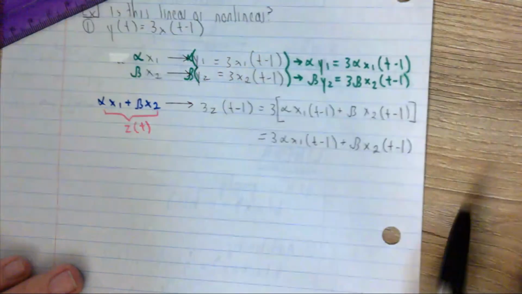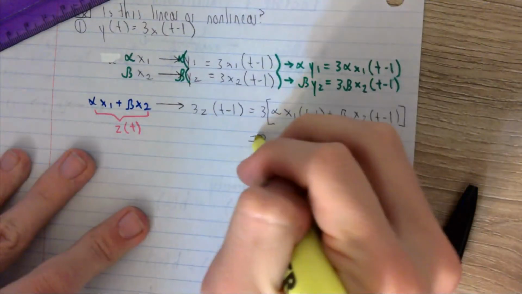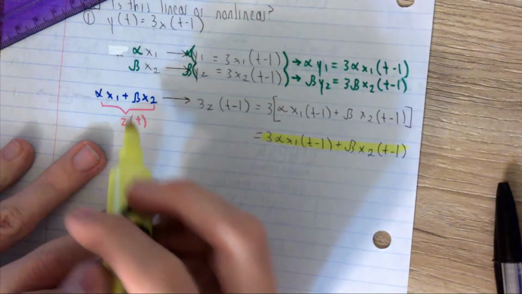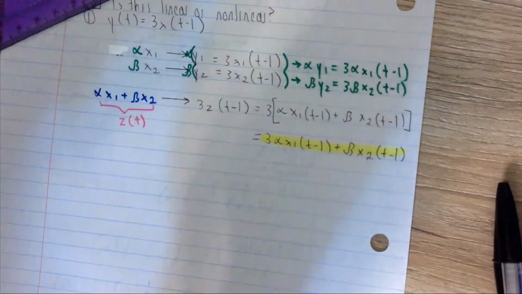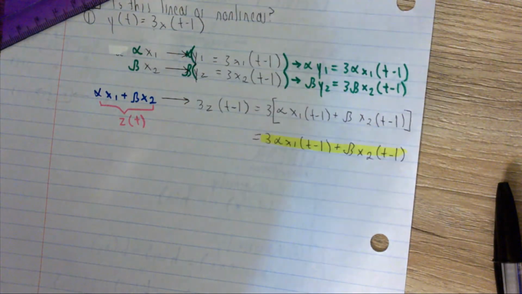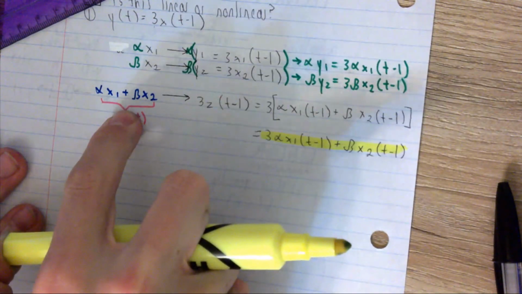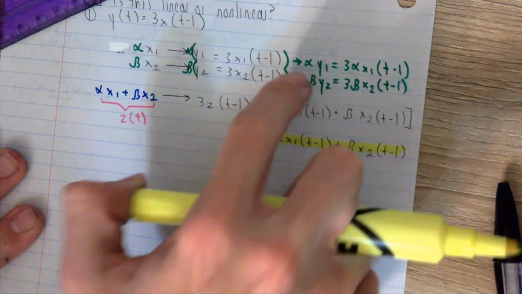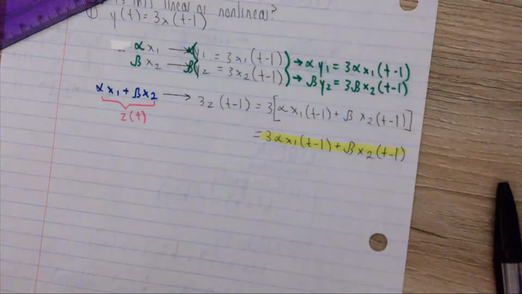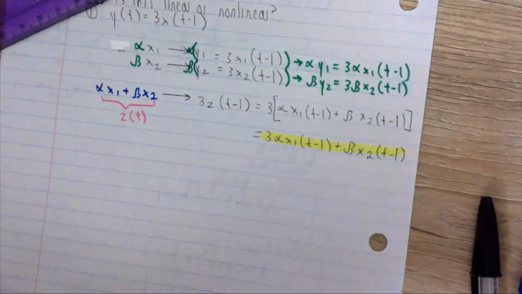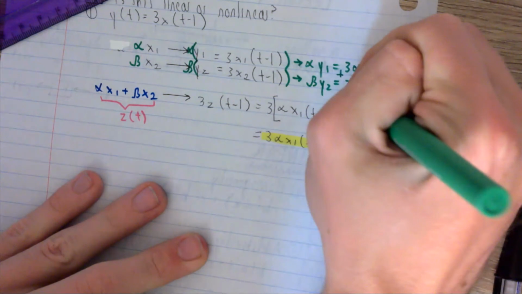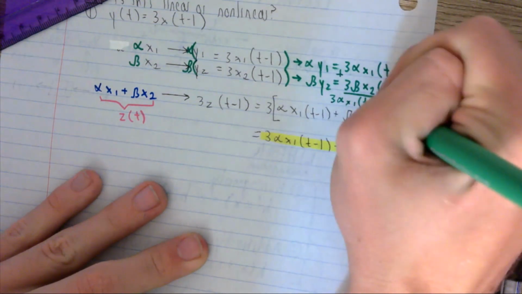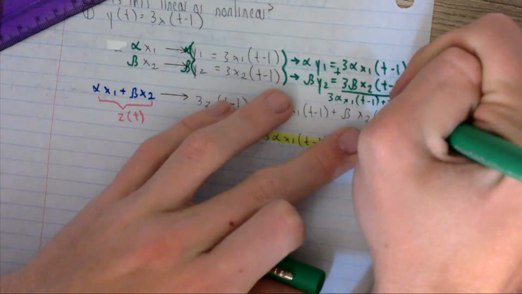So down here, where we proved both additivity and used homogeneity, we saw that if you add the inputs together and then take them through the system, it's equal to taking each individual one through the system and then adding them together. And when we add these two together, what we get as a result is 3 alpha x1(t minus 1) plus 3 beta x2(t minus 1).